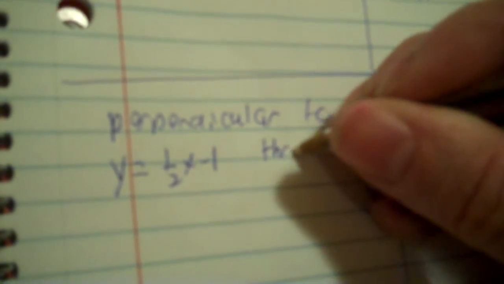Now, game changer, perpendicular to y equals 1/2 x minus 1 through negative 2, 3. M, B, ditch your B. Now the game changes though.